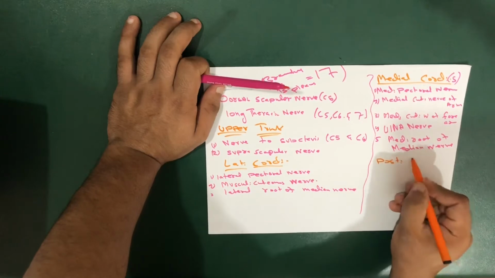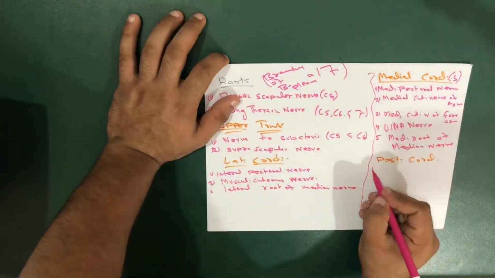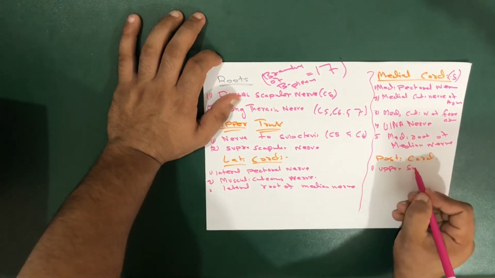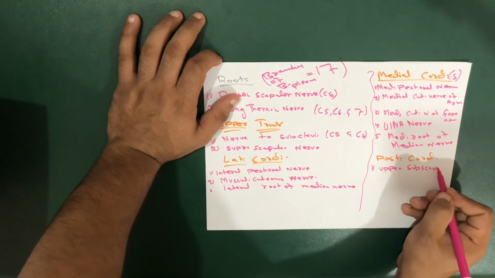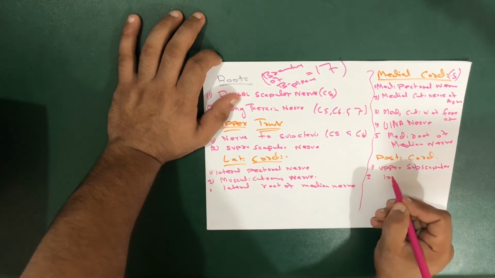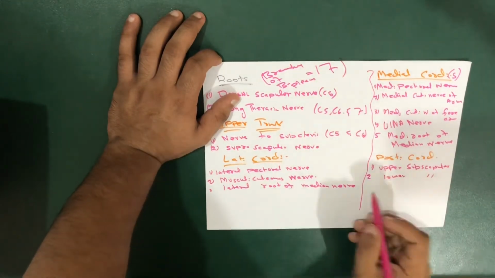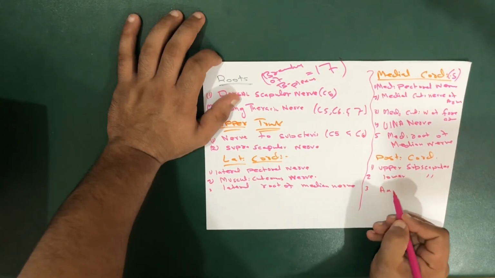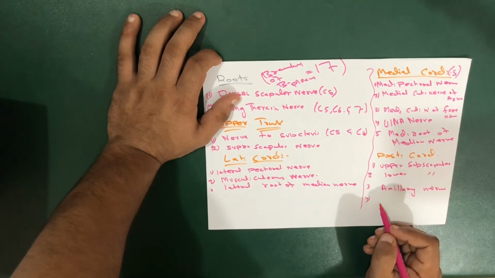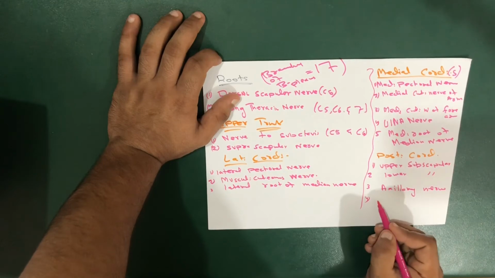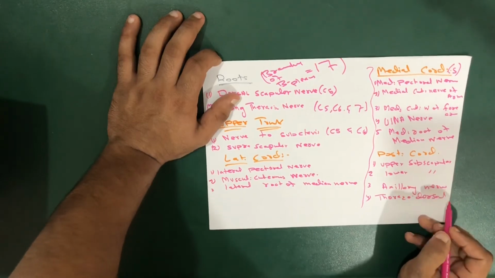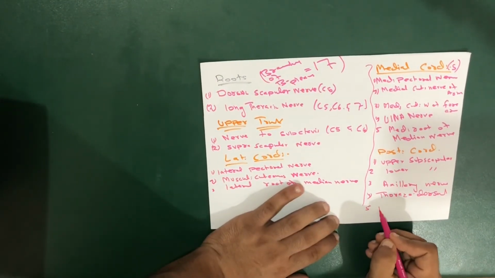And we have also got 5 branches of the posterior cord. So this is the posterior cord, and just naming the branches: number 1, we have got the upper subscapular nerve, and the other branch is the lower subscapular nerve. Number 3, we have got the axillary nerve. Number 4, we have got the thoracodorsal nerve. And in the end, we have got the radial nerve.